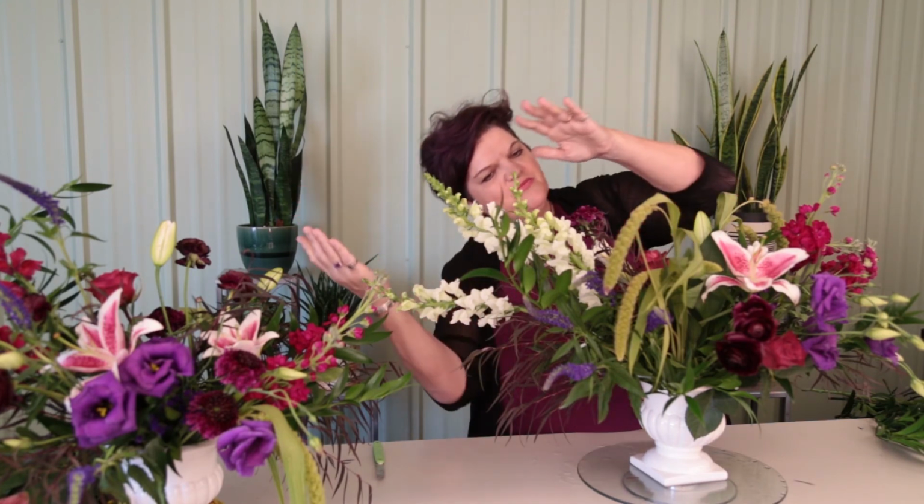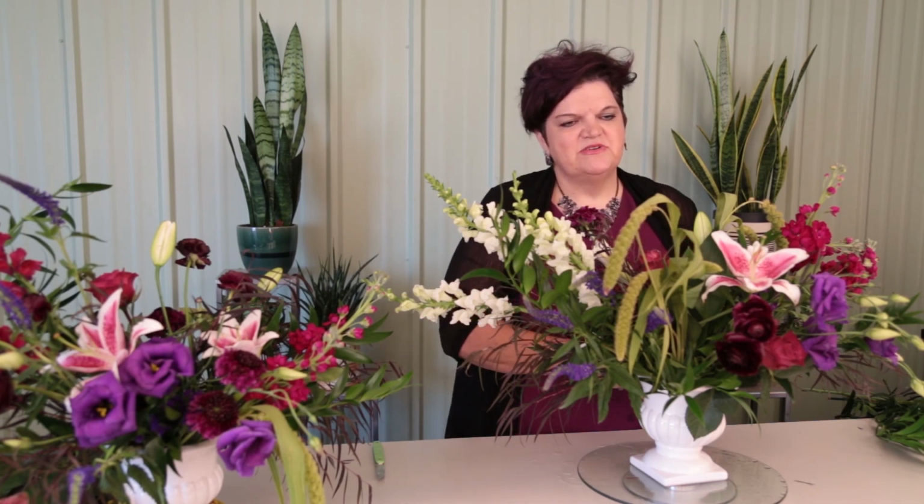Make sure you invest in a turntable, or as you're making your designs, make sure you're turning them so that they're not falling over, and achieve that visual and actual balance in your design, and really please your customers, showing your level of design work and taking on some new challenges and new design styles.